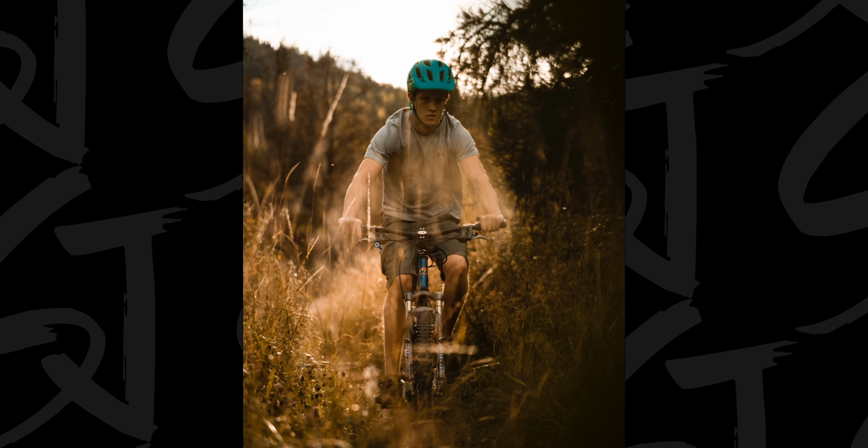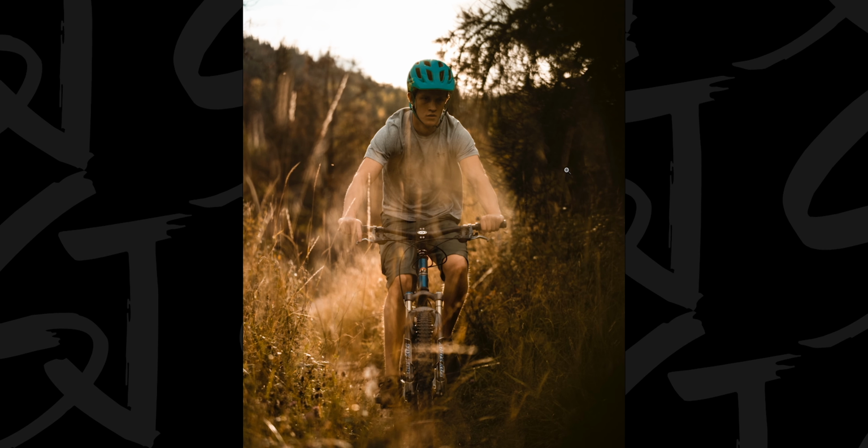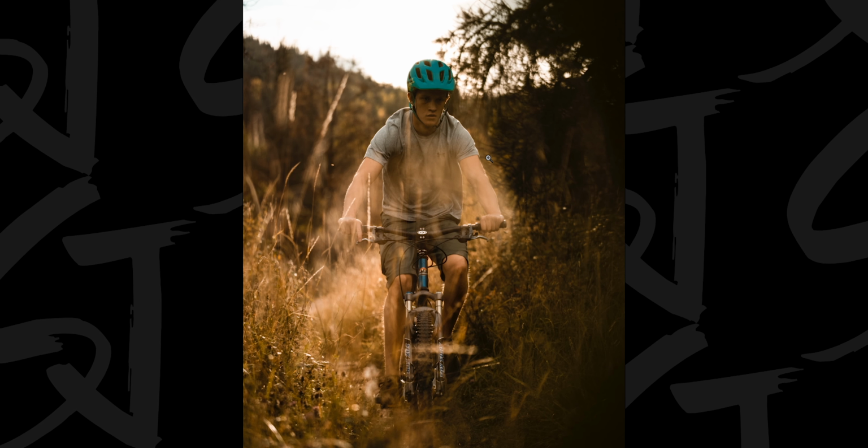Next example, this one also shot at sunset. I love sunset, sunrise, both of them are great. This was shot at sunset. You got the backlight coming in on this one. I guess let's talk about depth real fast first.